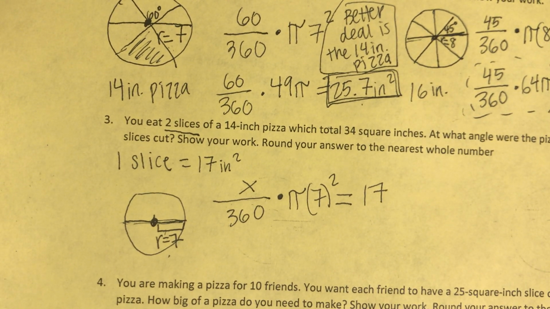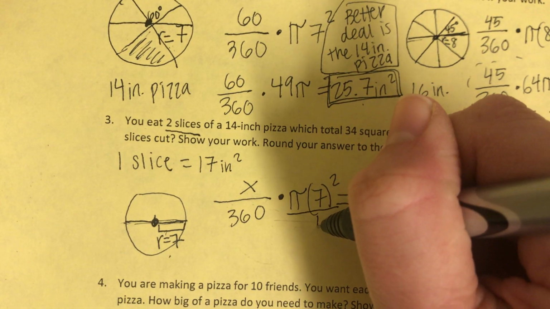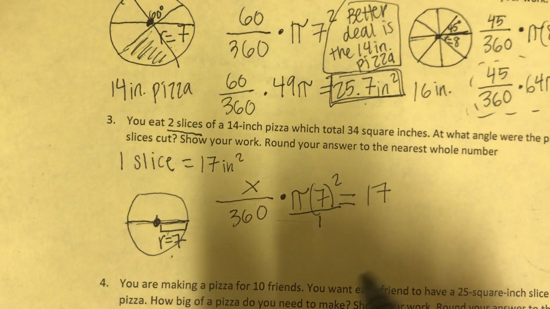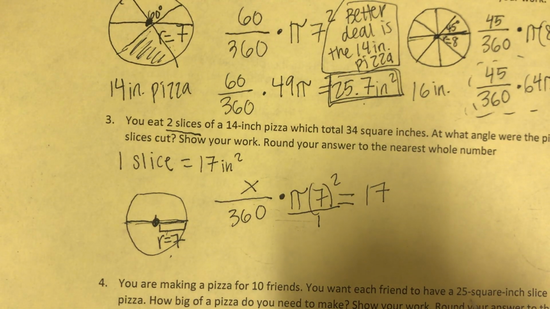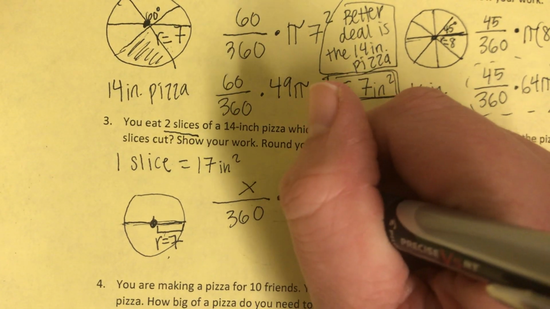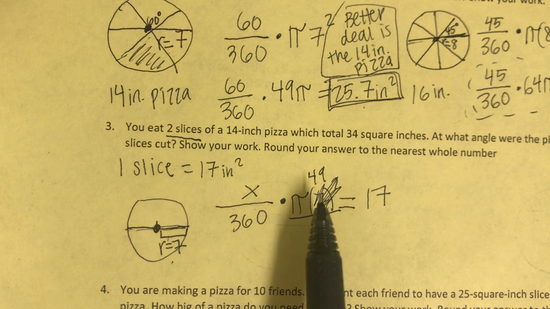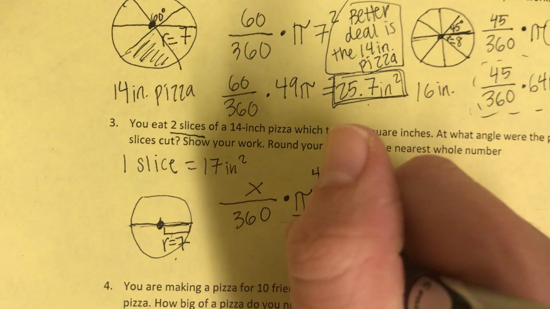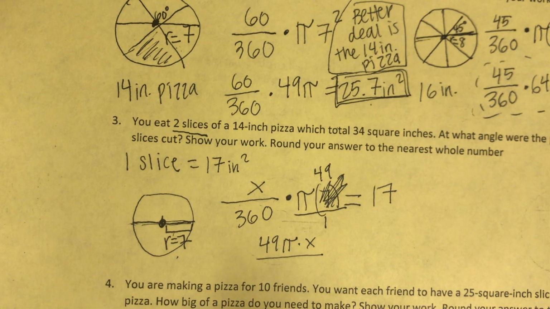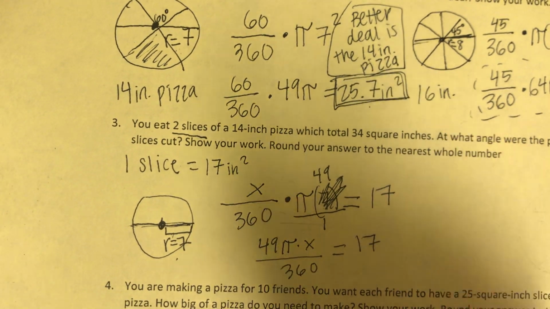So let's look at how to do that. First, hopefully you remember how to multiply fractions, but it's almost like this is over 1, and you multiply fractions straight across. So I'm going to rewrite the problem down here. Well, let's simplify this part really fast. 7 squared is 49, so I'm going to cross that out and put 49 up here. So we have x times pi times 49, or x times 49 pi. So that's just going to be 49 pi times x over 360 times 1 is just 360 equals 17.